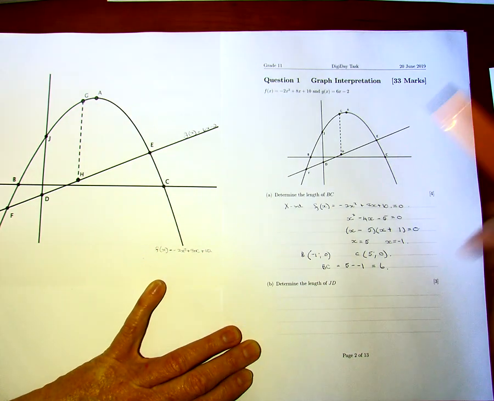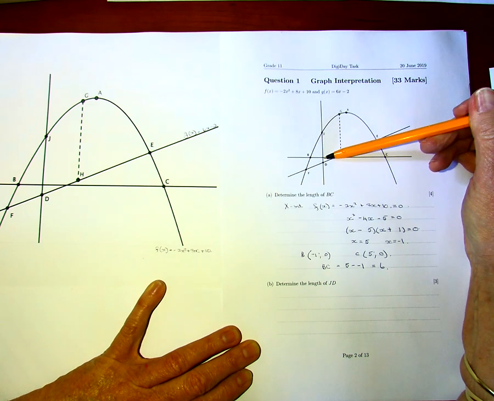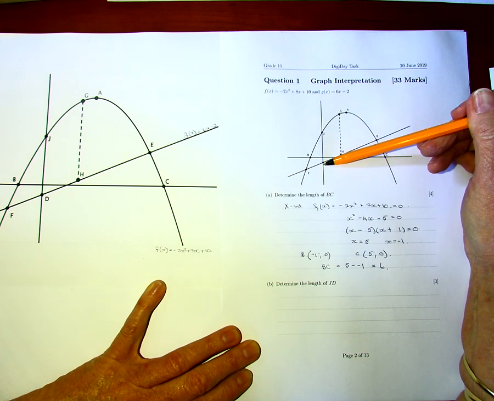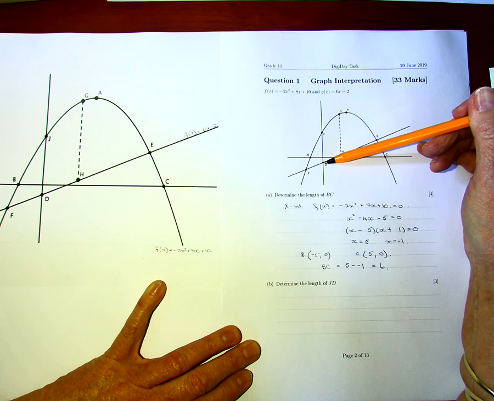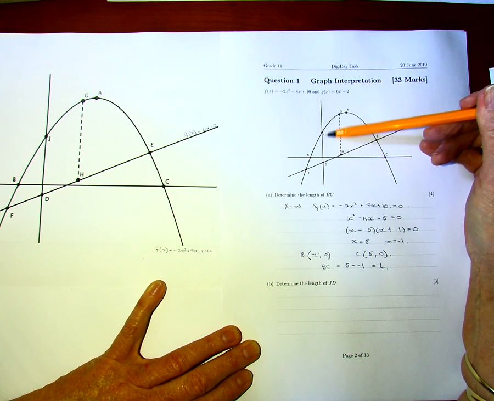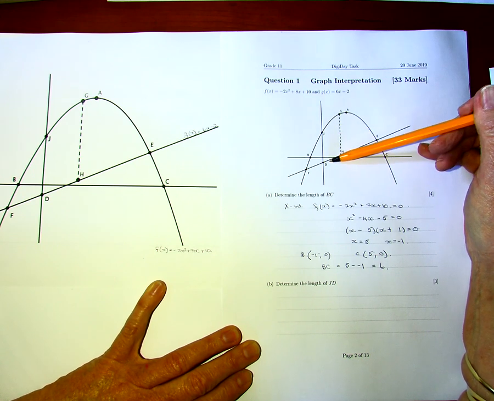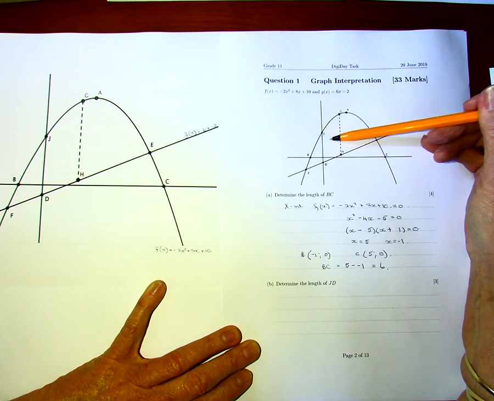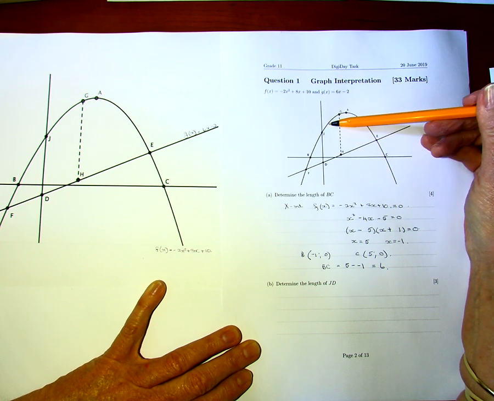In the next question, we are being asked to find a vertical distance JD. When you're looking for a vertical distance, you are always looking at the difference between two y values. Ask yourself what is special about point J. It is the y-intercept of the parabola.